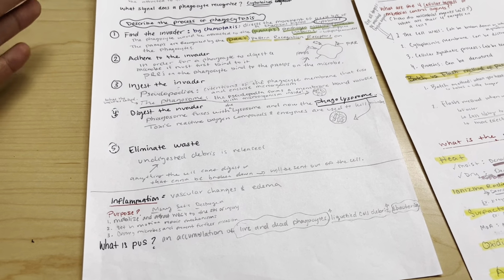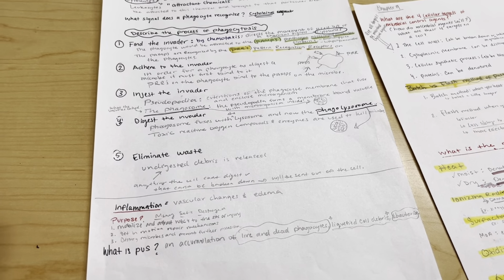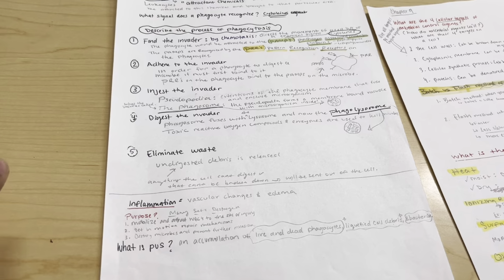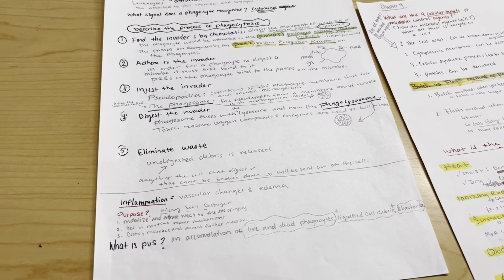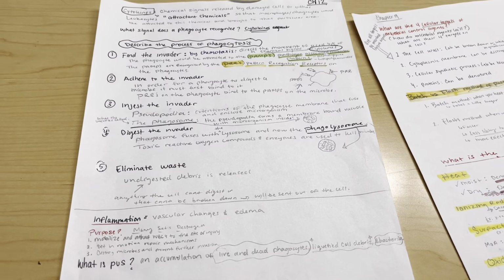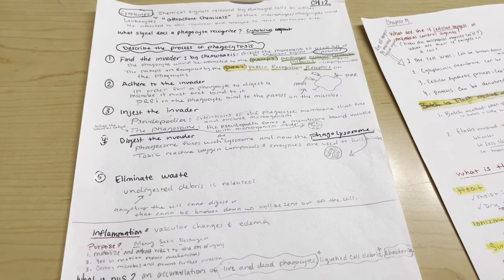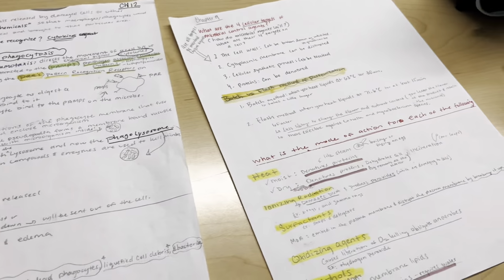So it's like a building up process, but for me it had to be done first right after I watched the lecture, and then again before the exam, you know. So it is a process, but I feel like it's a very helpful process, just to have all the information you need for the exam.